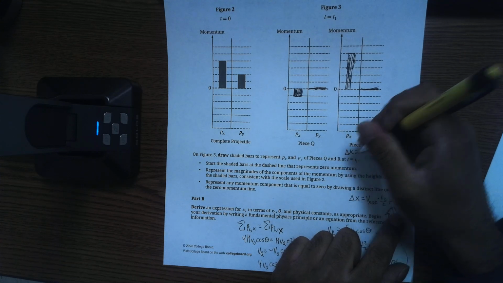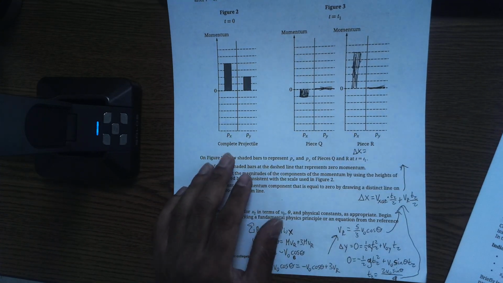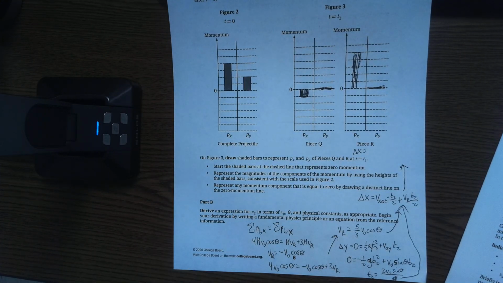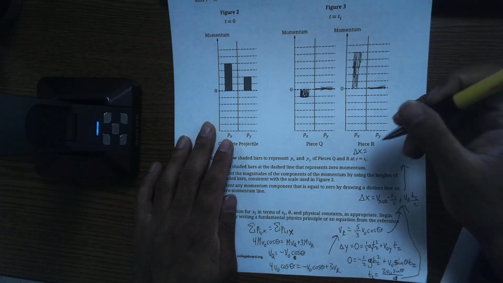So delta x, I wish they left more room on here. I know that you have the FRQ packets on the real exam, but anyway.